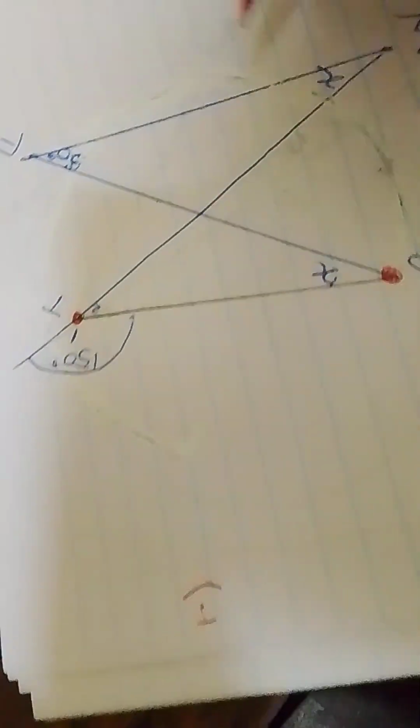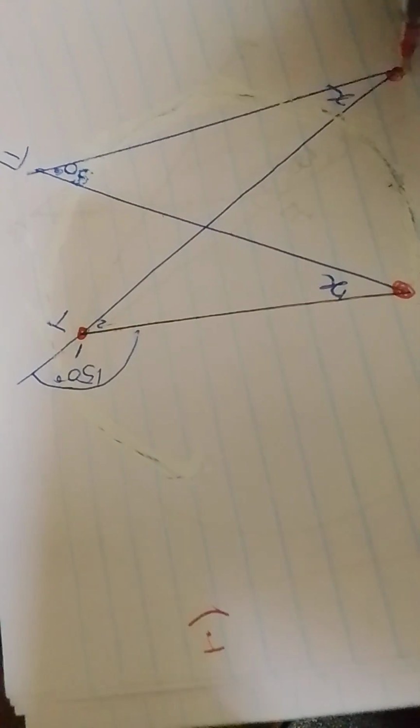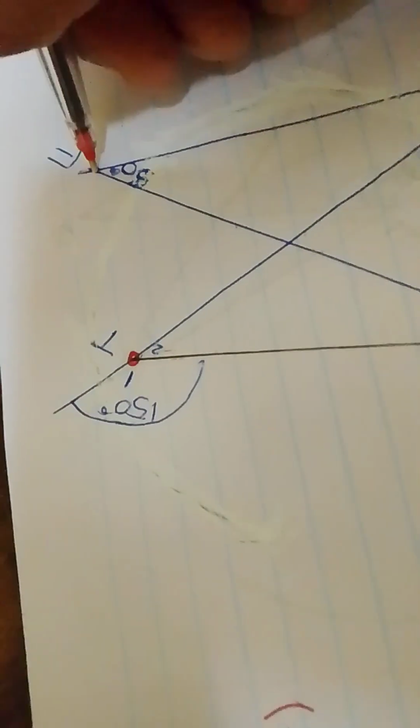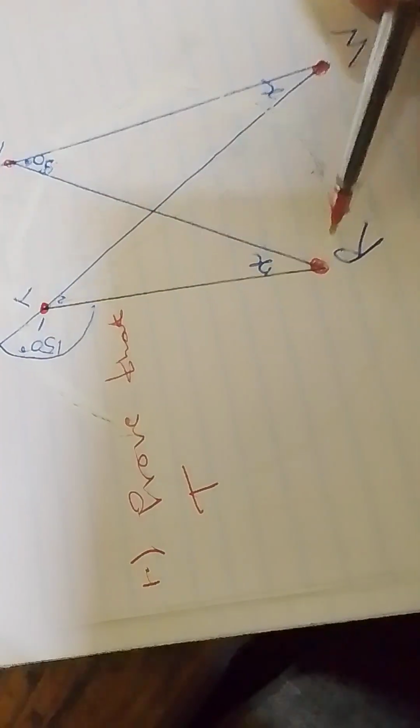Remember, you are not allowed to create your own questions. We will give you a question, or the people who are setting the exams will give you a question. So the question will say, prove that T, this for TRWF.